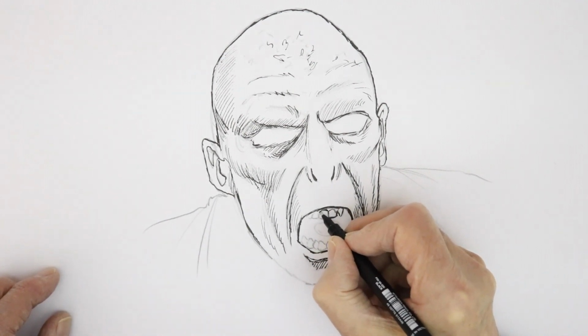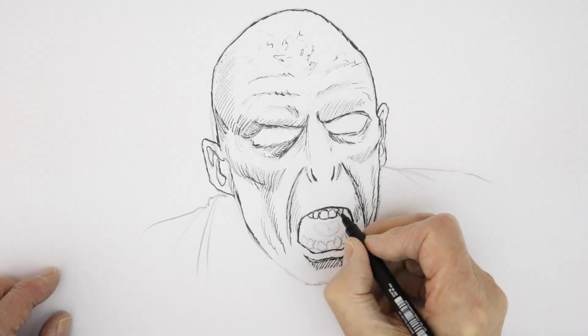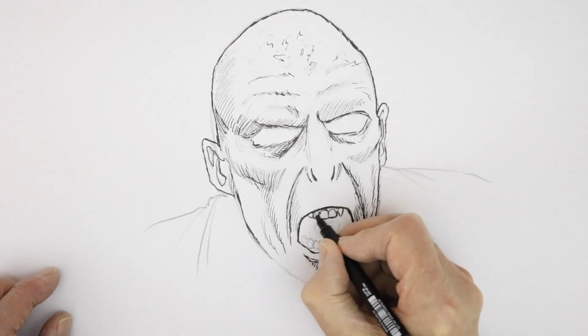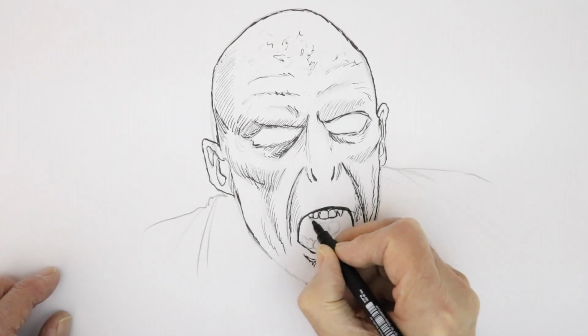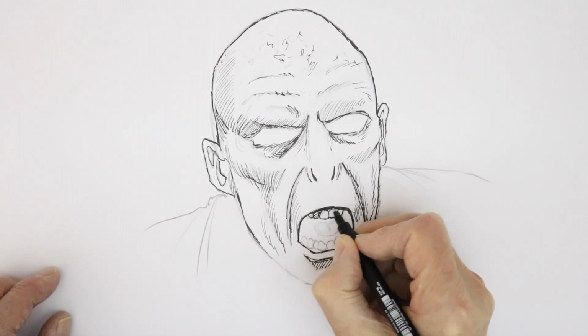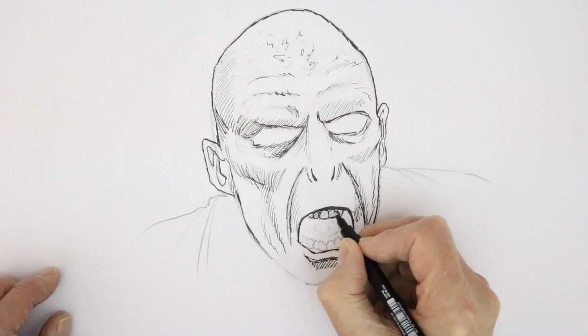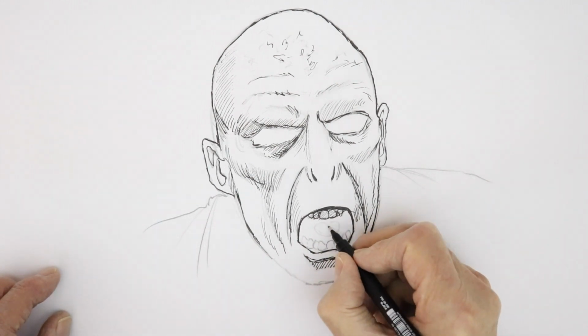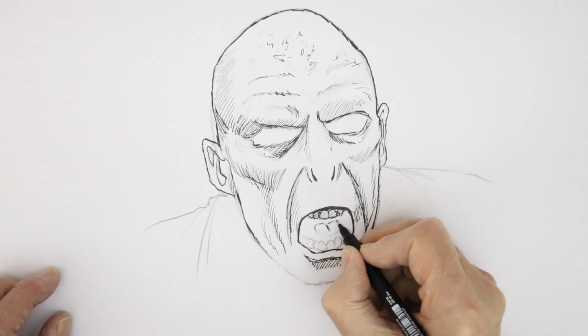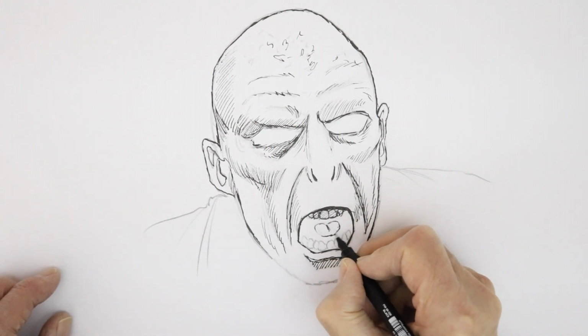Get that shape on the top of the tooth coming in there, okay? And this is going to be fairly black right across here, and the actual teeth will be in shadow, so there'll be some shading across there, and the kind of heart shape of the tongue here.